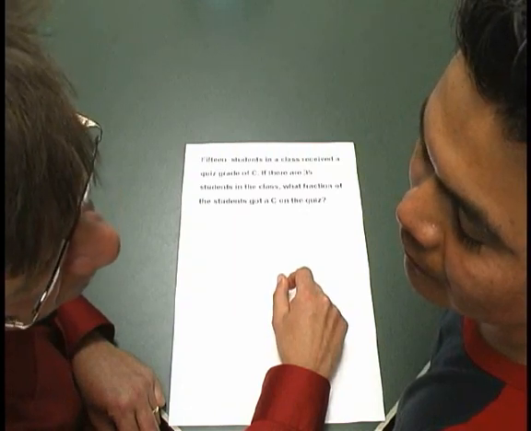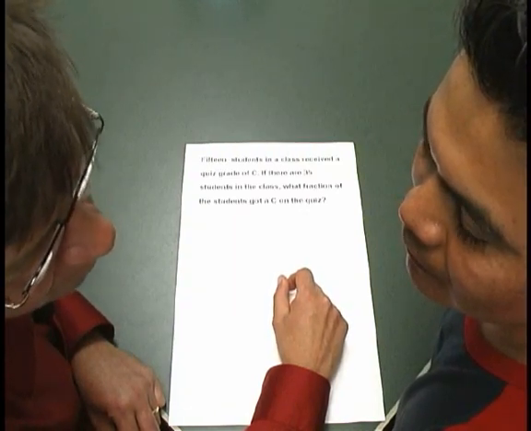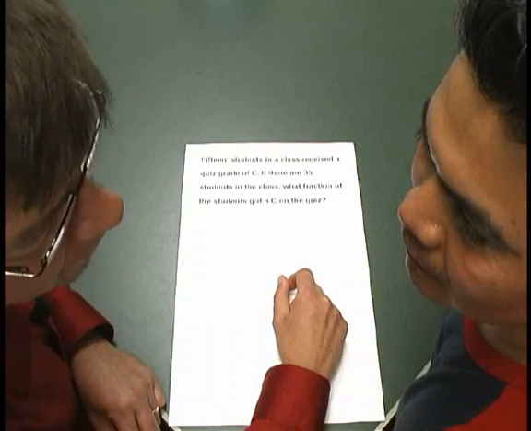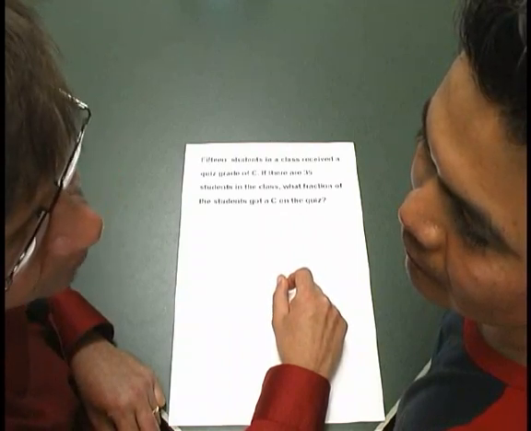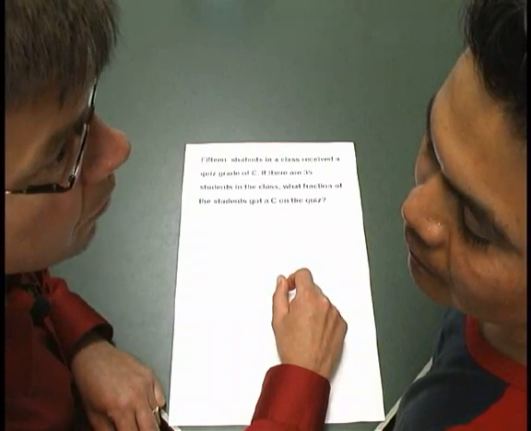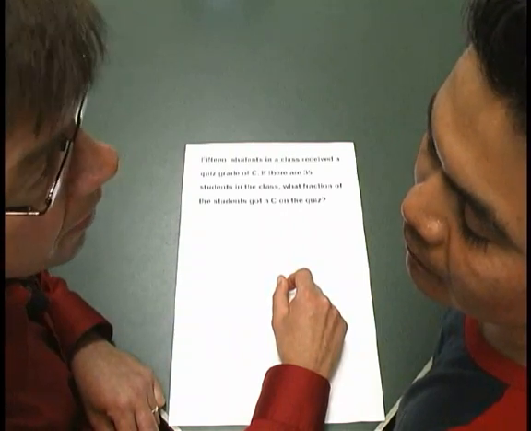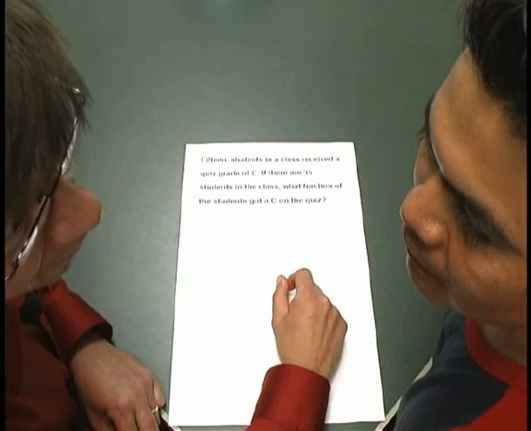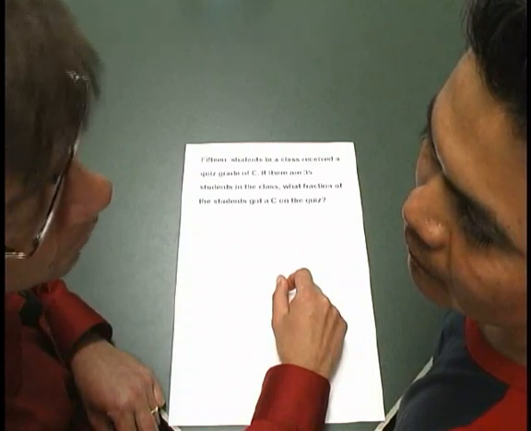Sergio, let's look at an application involving fraction of a quantity. In this kind of problem, there's often a sentence or part of a sentence that we can translate into a word equation. We then use the word equation to solve the problem. Let's read this one over.